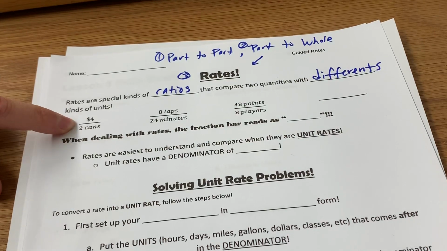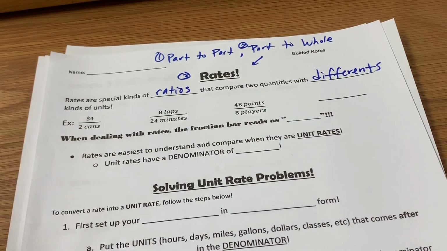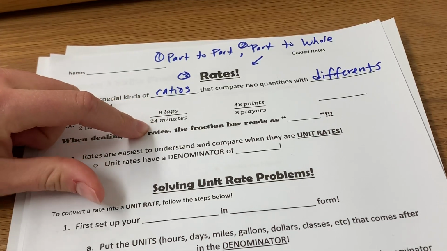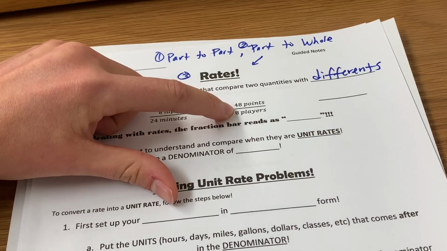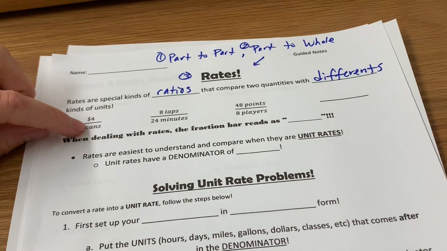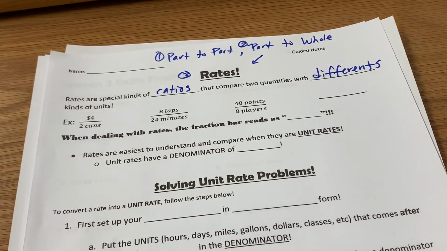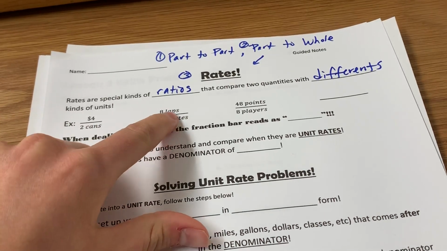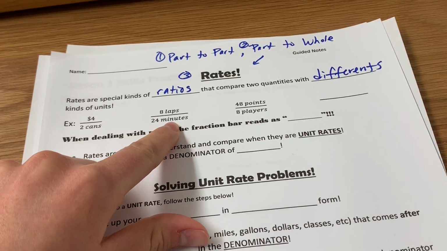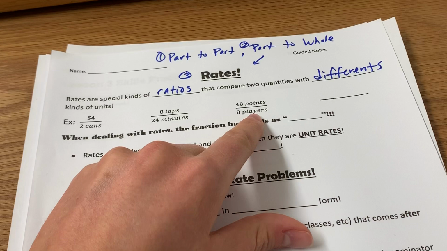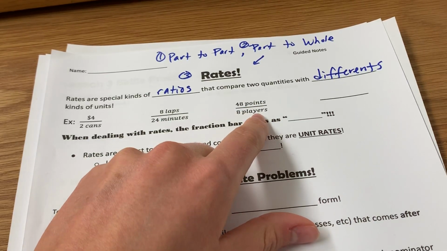So for example, $4 for every 2 cans of green beans. 8 laps for every 24 minutes of running. 48 points for every 8 players who are playing. Now notice, dollars and cans are two totally different things. You cannot turn cans into dollars, and you can't turn dollars into cans. Laps and minutes, that's a physical distance. This is time. They are totally different from one another. Points and players. People are not points. They never will be. So these are two totally different units, which is why we consider it a rate.